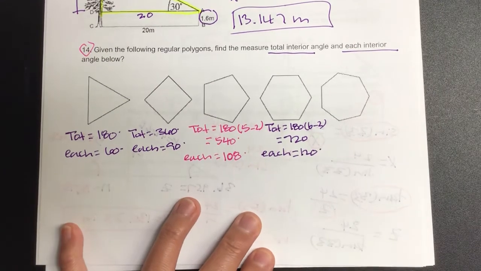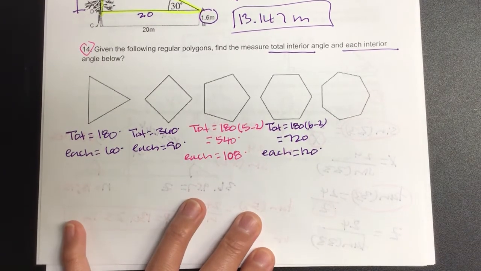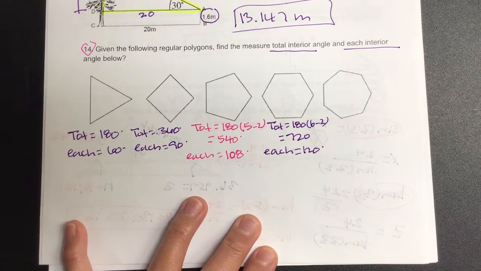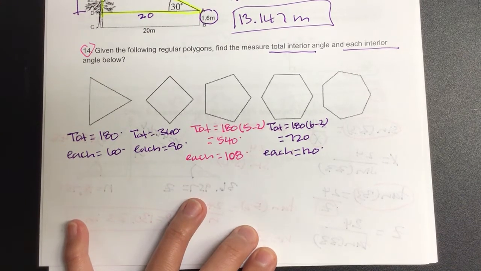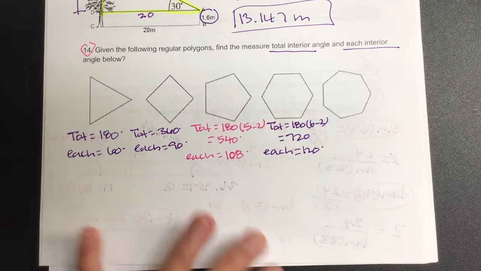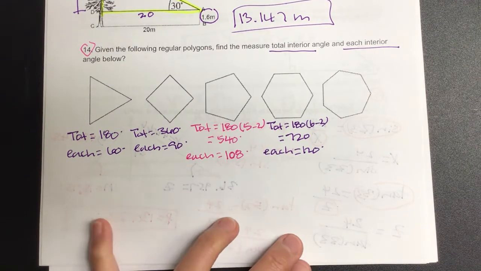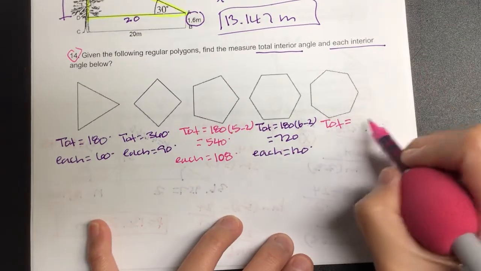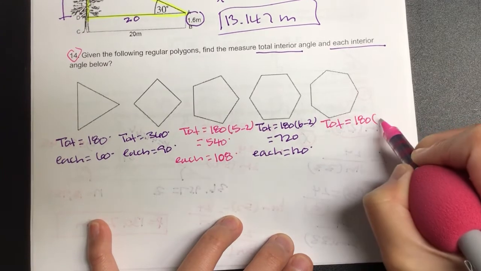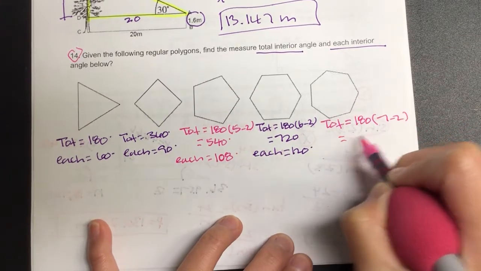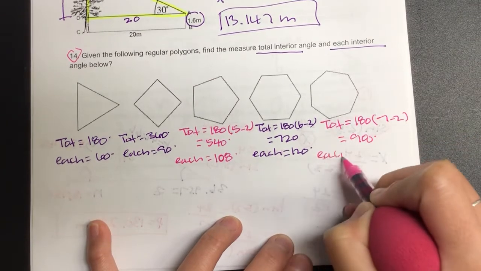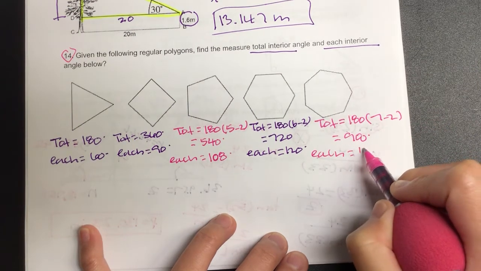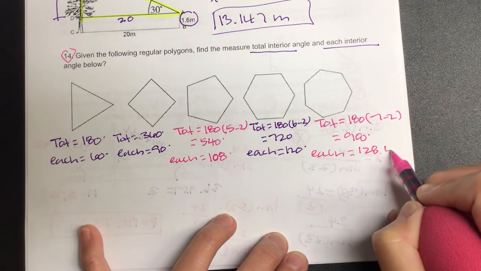I just know that for hexagons specifically. I know it mainly because hexagons have 6 equilateral triangles, and 2 of those angles become 1 angle in that interior. Is that a heptagon? That has 7 sides. It's a heptagon, not a septagon. So it's 180 times 7 minus 2, and that's going to be 900, correct? So each of them, when you divide it by 7, it's not going to be clean. So let's make it into 3 decimal places. 128.571.